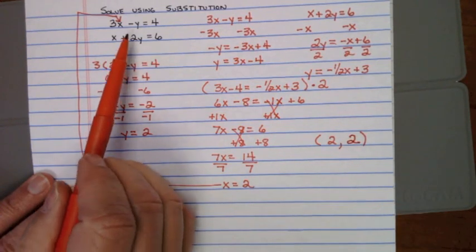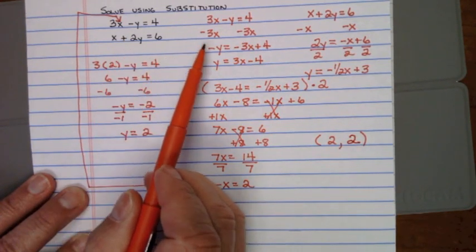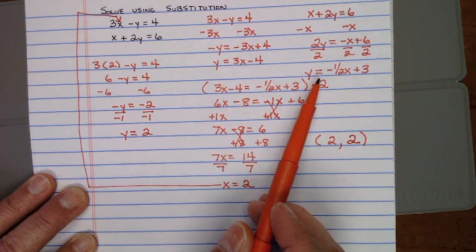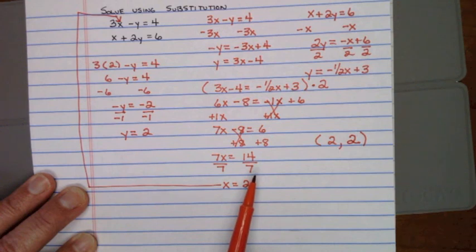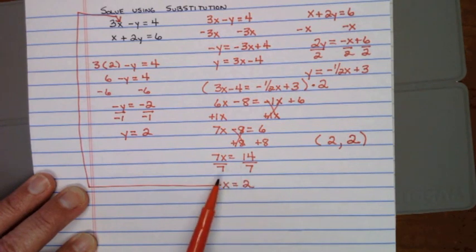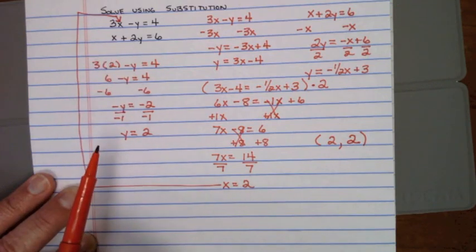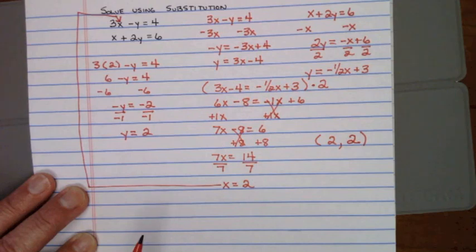So if these are not in slope-intercept form, change them into slope-intercept form. Use these to work it like we did in our previous examples, and then plug or substitute this value for that variable into any of these equations. Just simply plug it into the very first one.